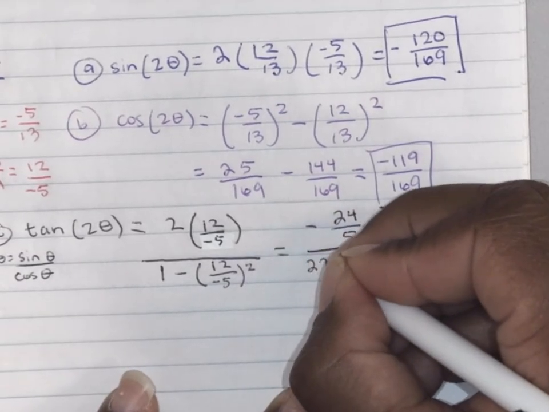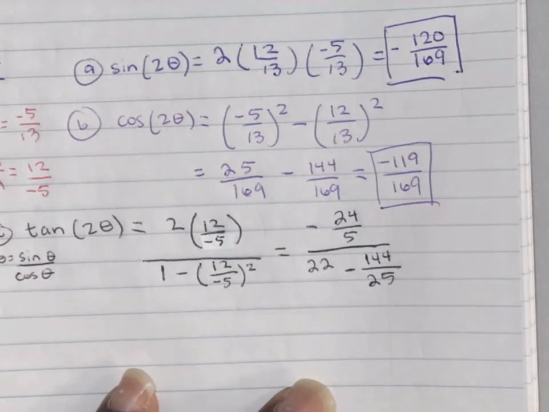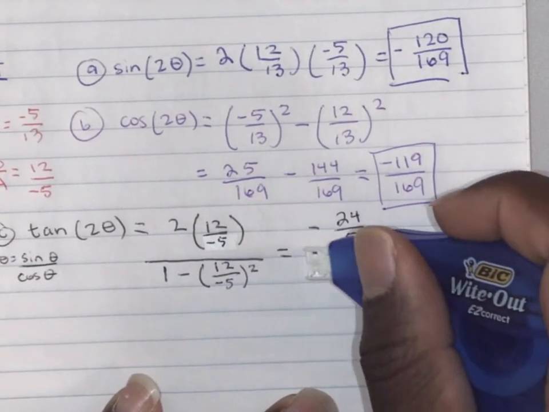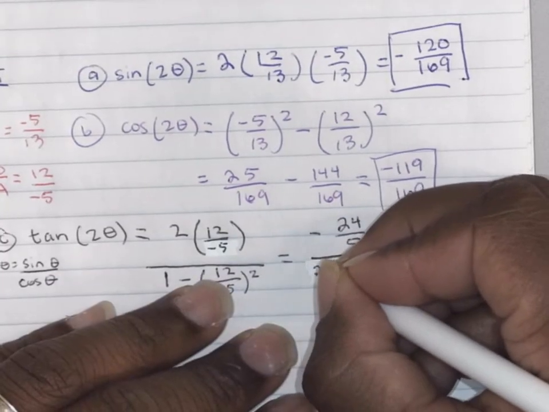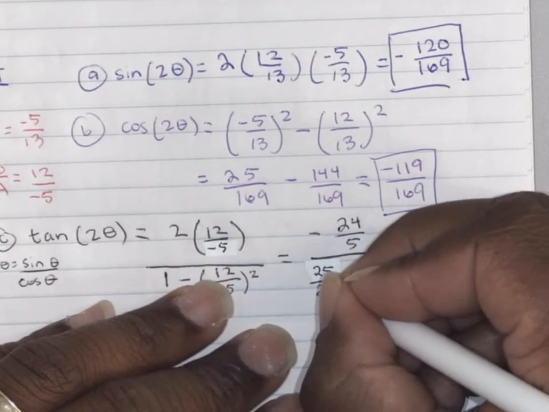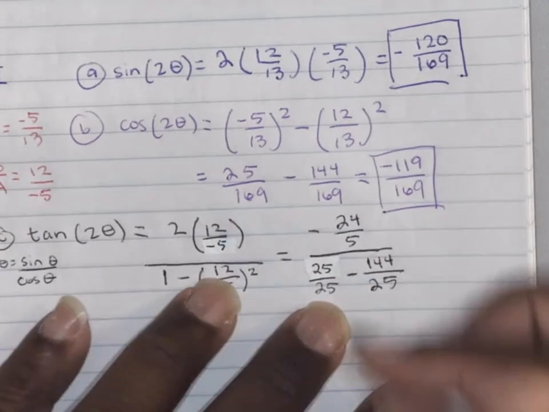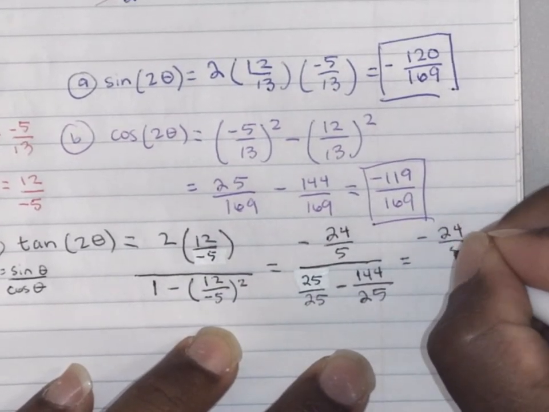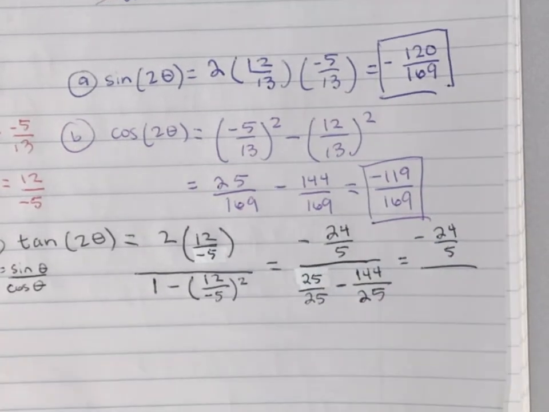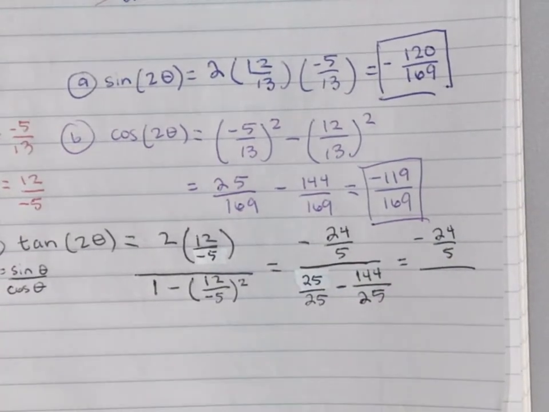So the 1 I'll write as 25 over 25. So I'll put these together. 25 minus 144, I think is -119.